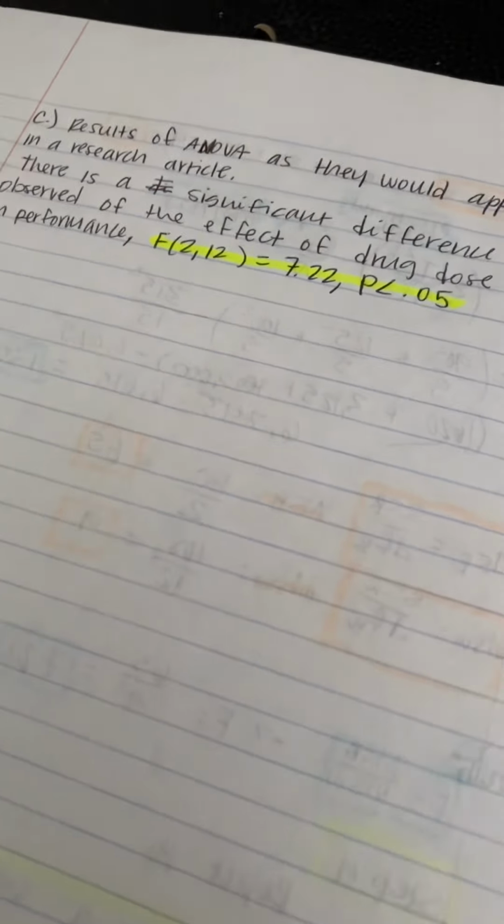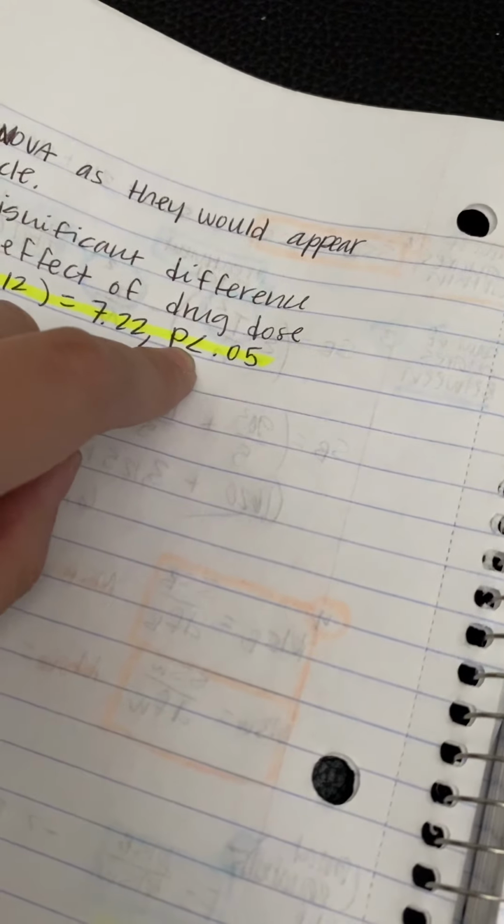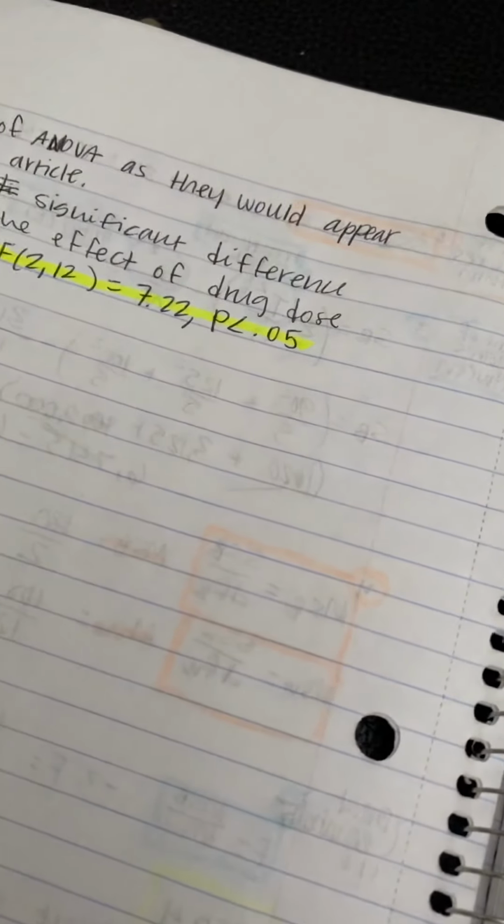And of course, we are doing p less than 0.05 because we rejected the hypothesis. If we failed to reject, it would have been the other way. And 0.05 is, of course, the alpha that we were given at the beginning. So yeah, that's how I did it, guys.